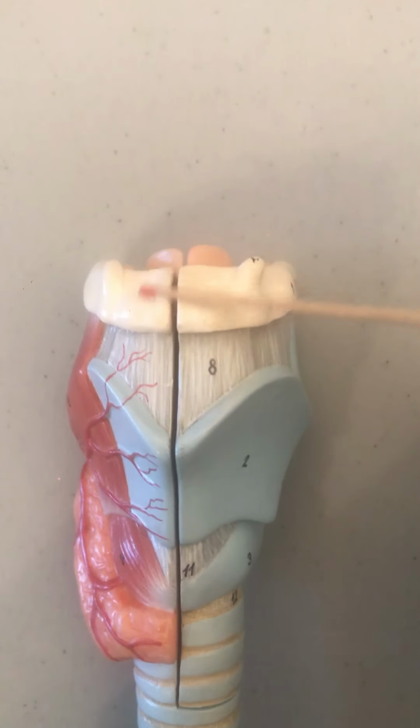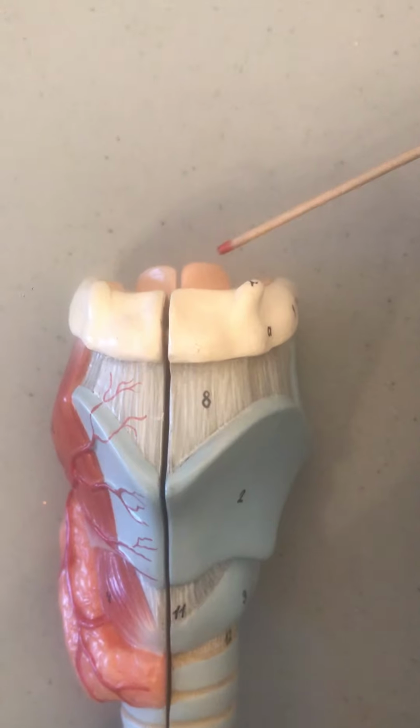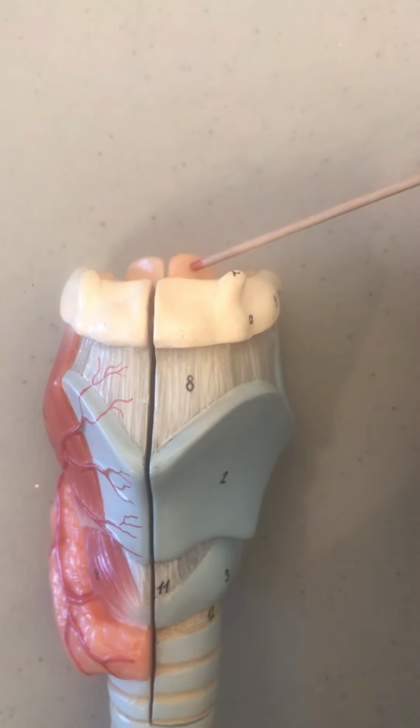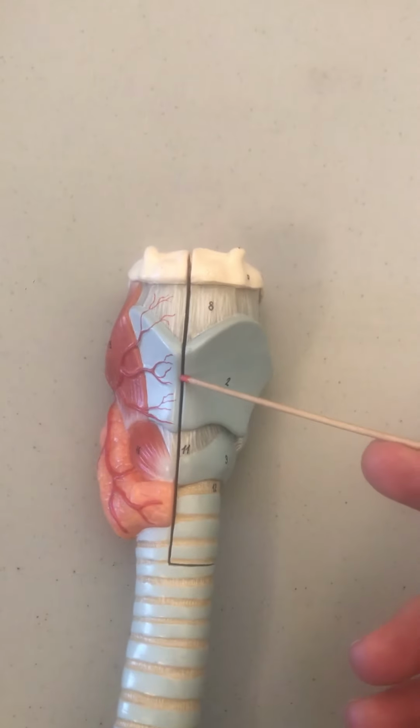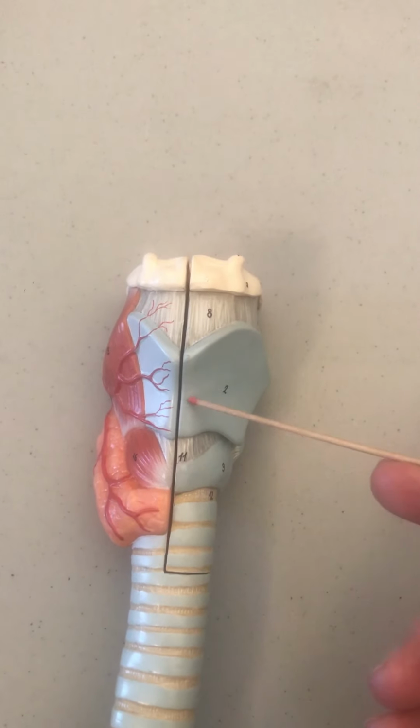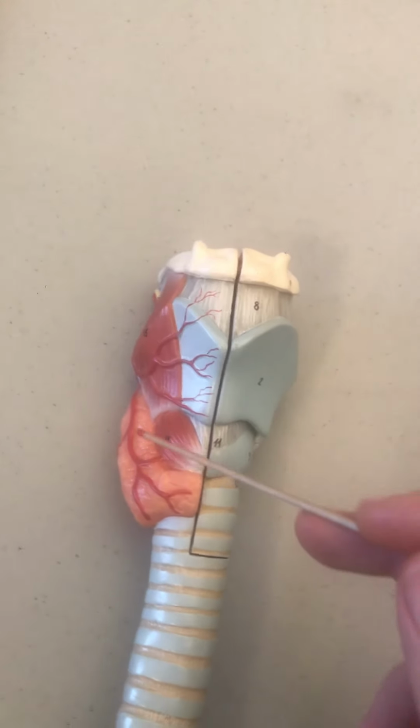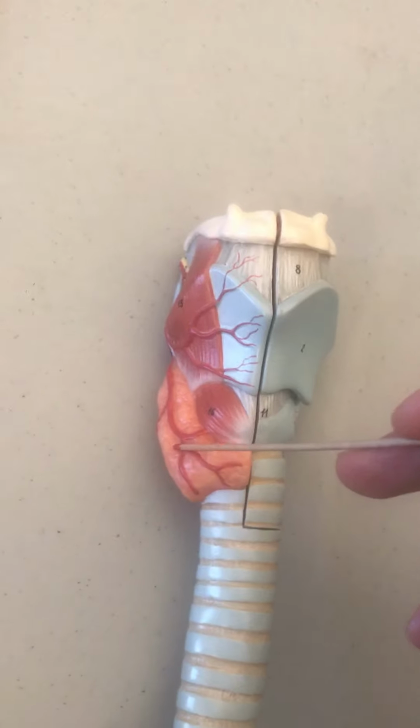Okay, back to the larynx again. Here's the epiglottis, which is elastic cartilage. The thyroid and the cricoid, which I told you were hyaline. Thyroid cartilage is named after this gland here, the thyroid gland.